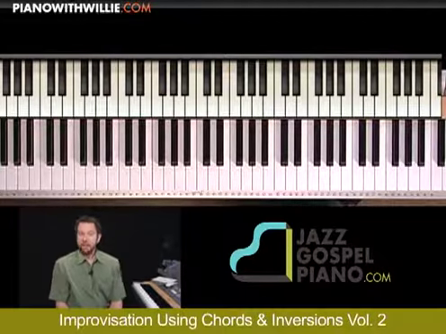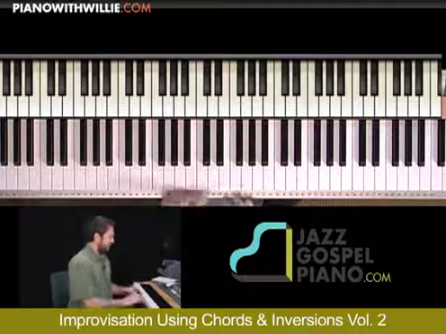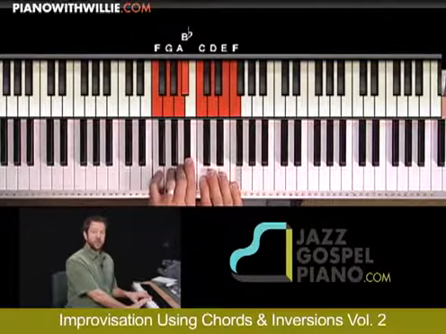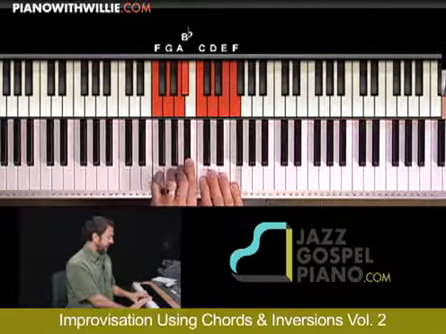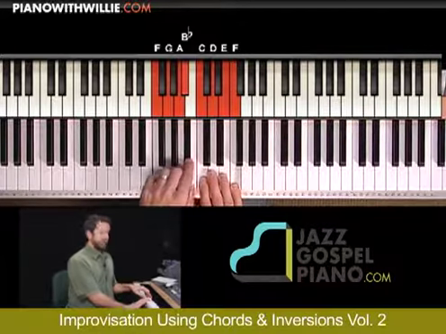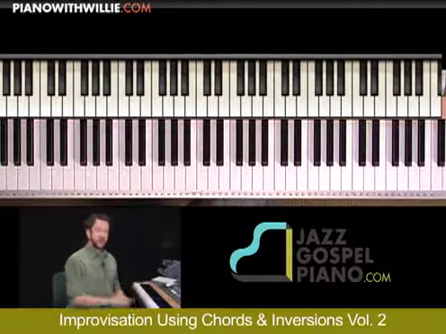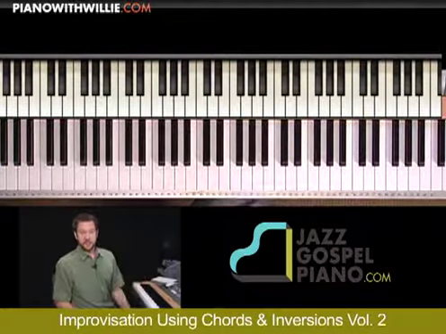All right, so let's add some non-diatonic chords to the mix. Remember, once again, diatonic chords use notes just from the scale, right? So I'm in the key of F in this lesson, so this is all notes from the F major scale. But if I start to play a note that's outside of that scale, like a C sharp, well, you know now that that chord is non-diatonic.